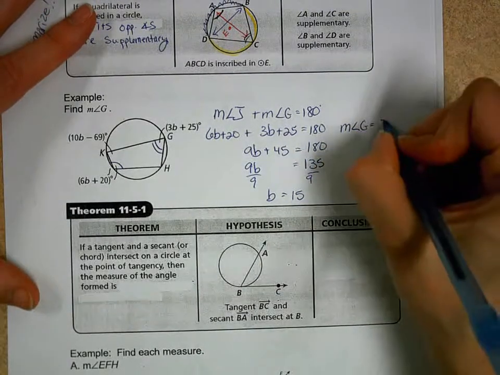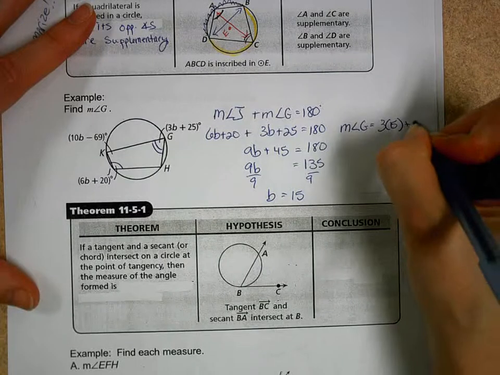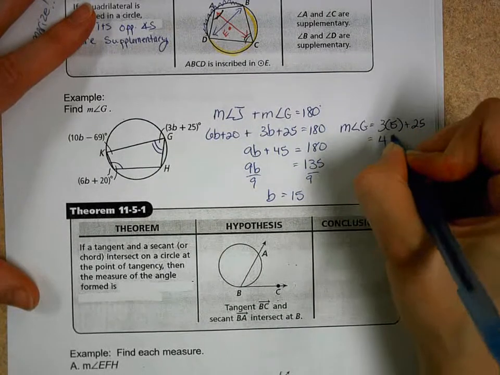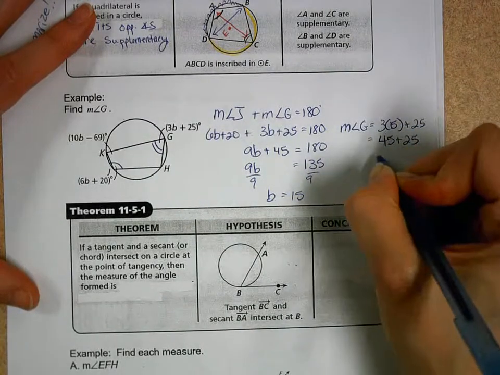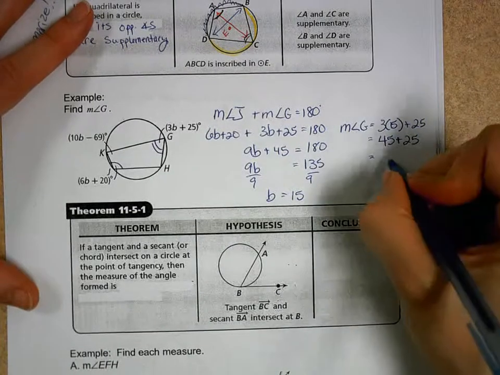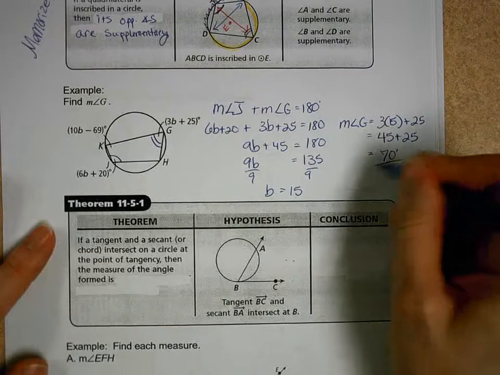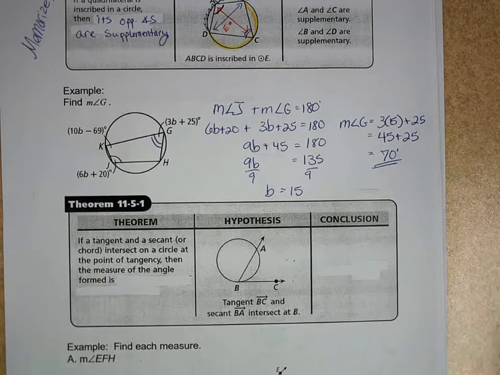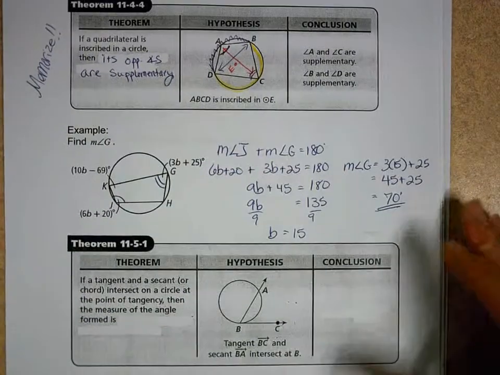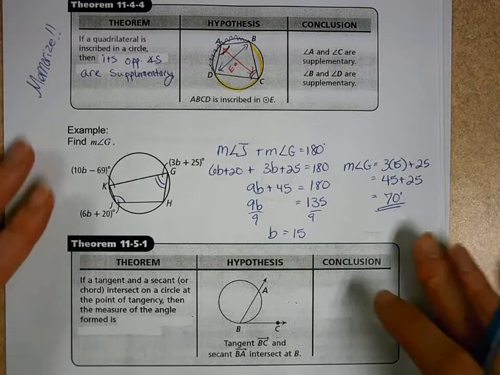Then we have the measure of angle G. What do we get here? We get 3 times 15 plus 25. So I get 45 plus 25 equals what? 70 degrees. I like this, and what I like about it is if you know the rules, this is really, really simple to get. I don't even have to know the intercept arcs because I know the rules. Now guys, and here's another thing, have you noticed I keep marking up the diagrams, even in the theorems, so I want to make sure I have those.